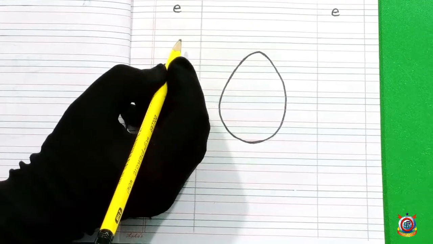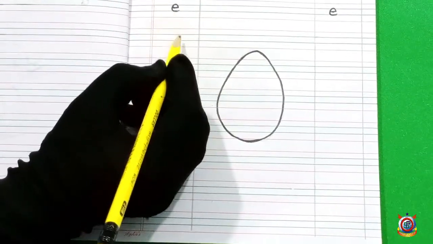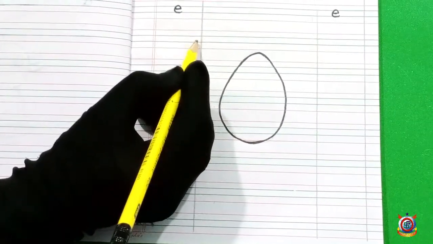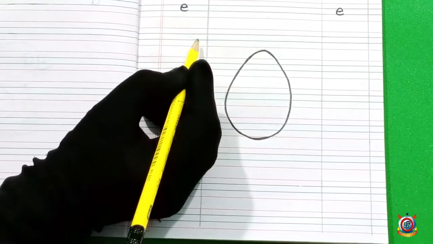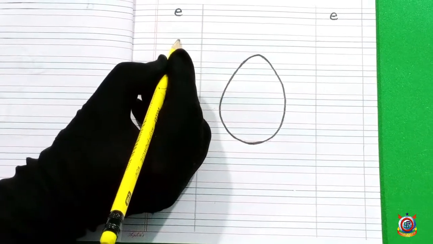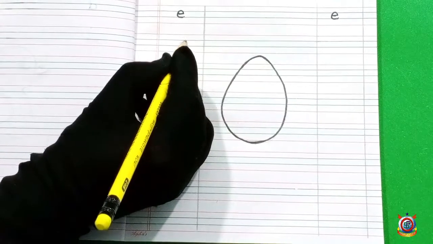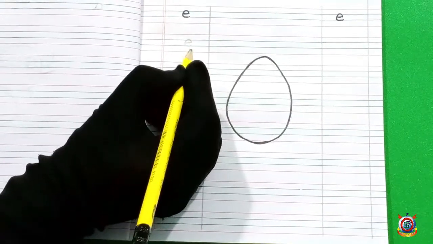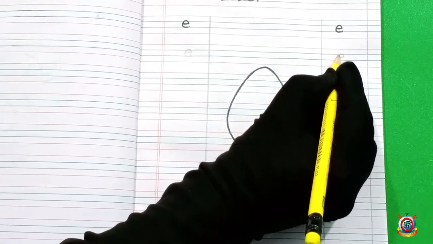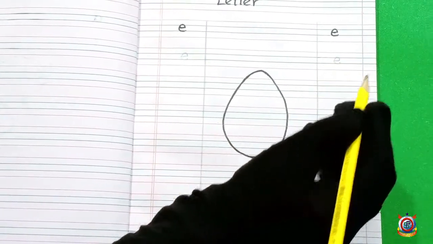We will write E in mid two lines. We have 4 lines, 1, 2, 3 and 4, but we will write E in mid 2 lines. Okay, straight across all the way round.